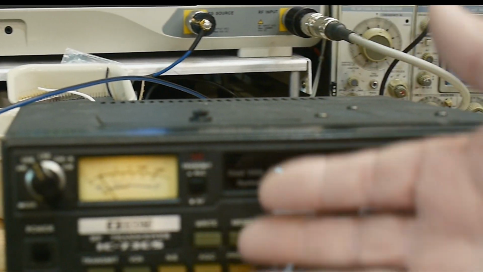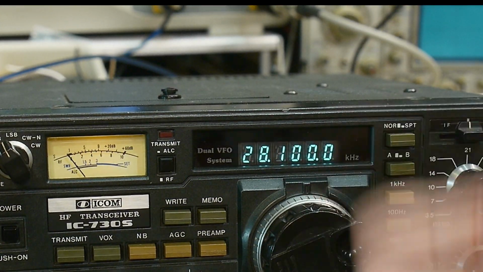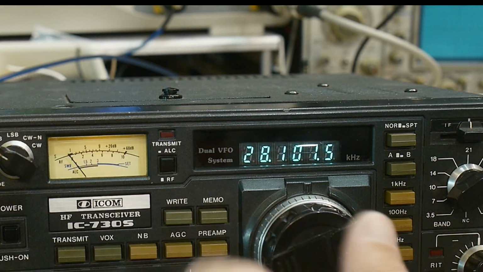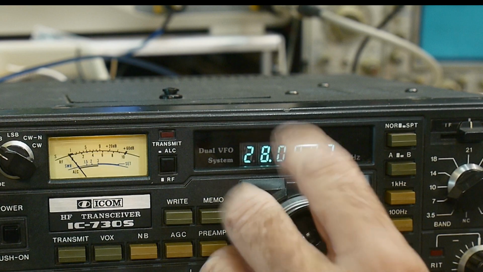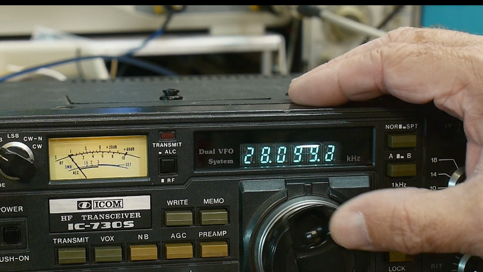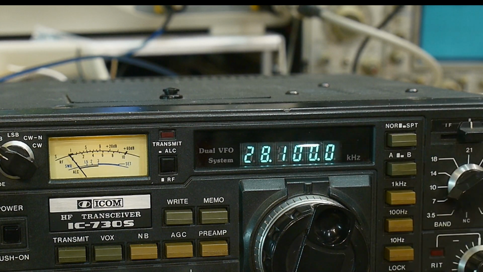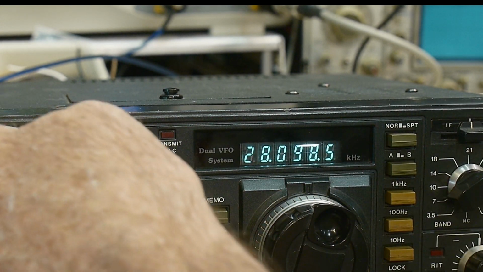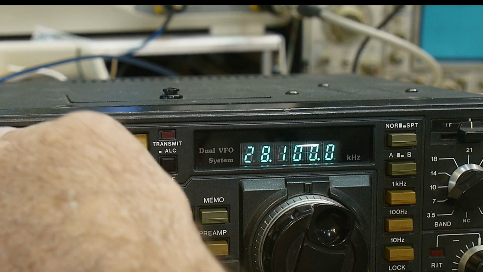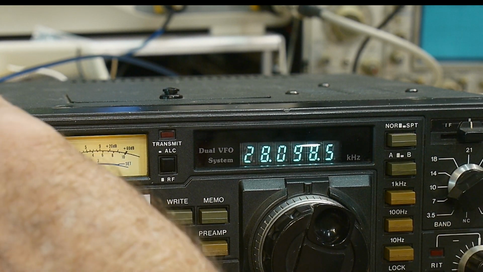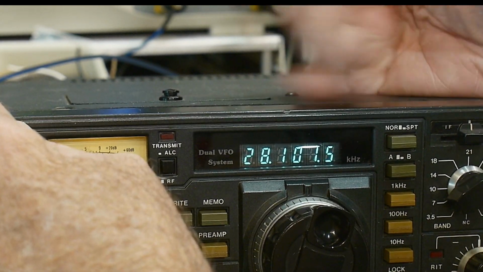All right, well, we know it's working somewhat, but let's go ahead and test its output power. We'll just go ahead and use AM for the output power. It's kind of a funny system. If you're using AM and set it to 28.1, then you go to one of the sidebands, it goes lower and higher. Anyway, it's not putting the offset.